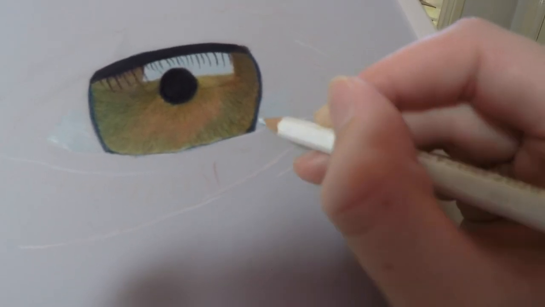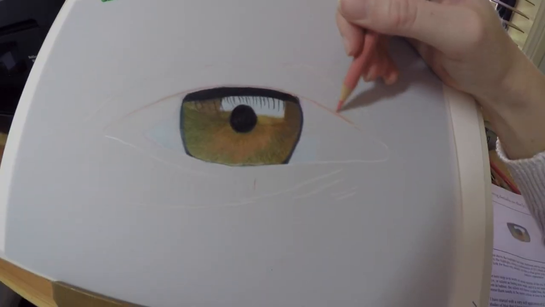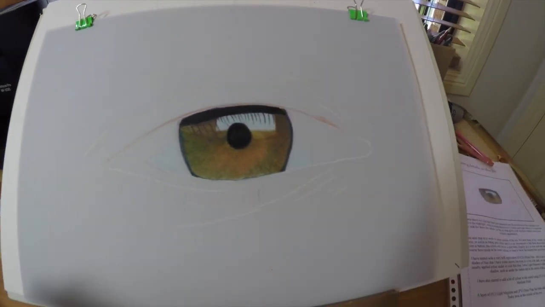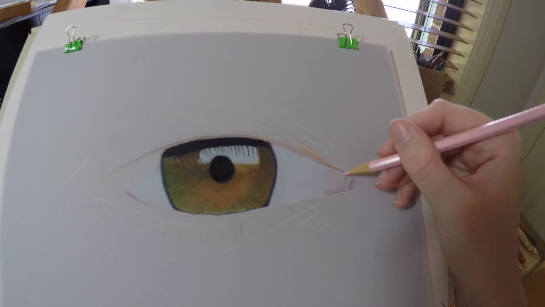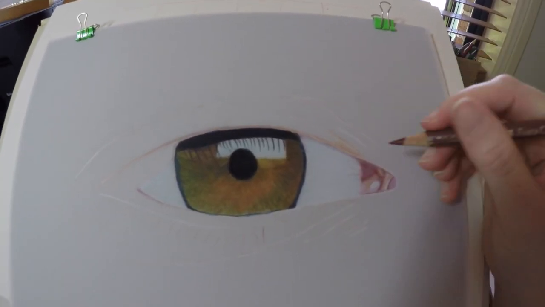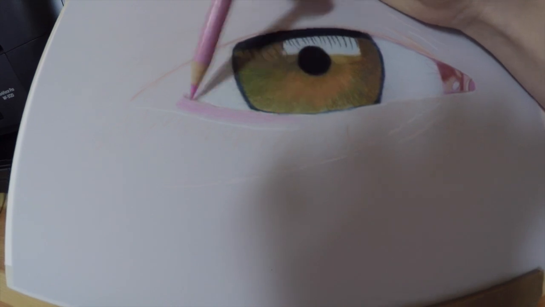As you can see, by adding a mixture of pale blue and white for highlight, the eye is beginning to look more realistic. I then finalised the details by working on the pink area of the inner eye. This was actually the trickiest part for me. That is, until I got to the end. Let's just say my drawing is now in a better place.